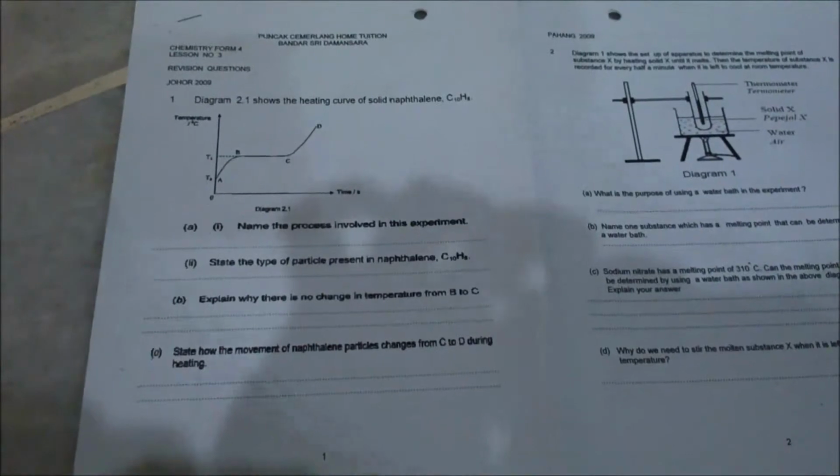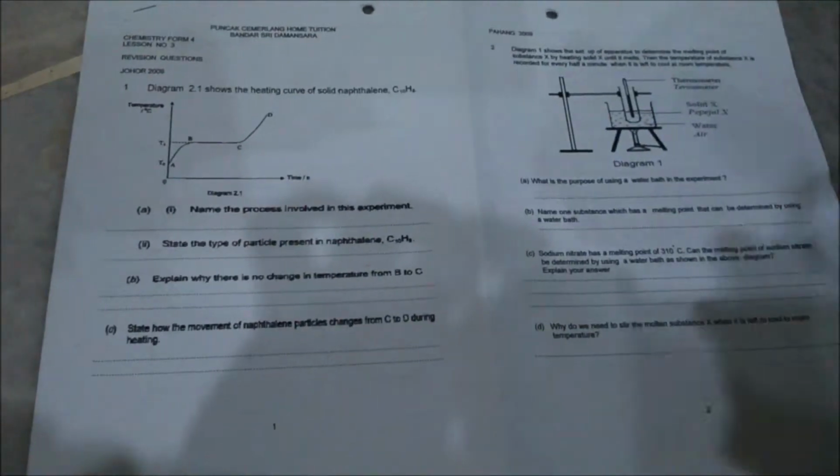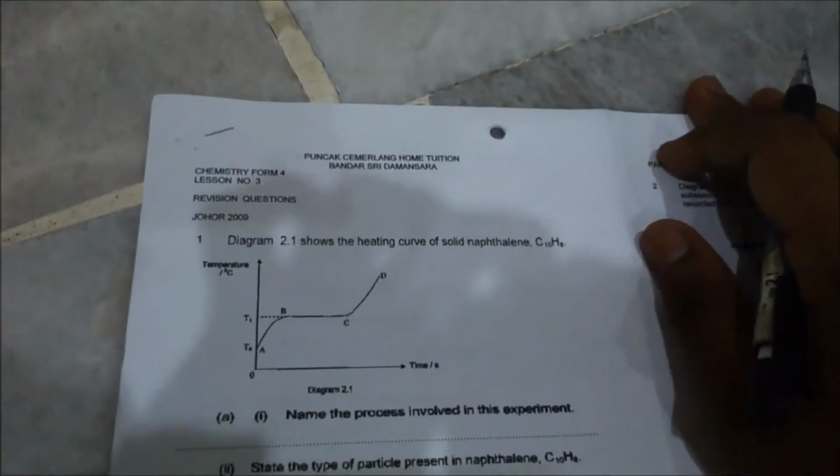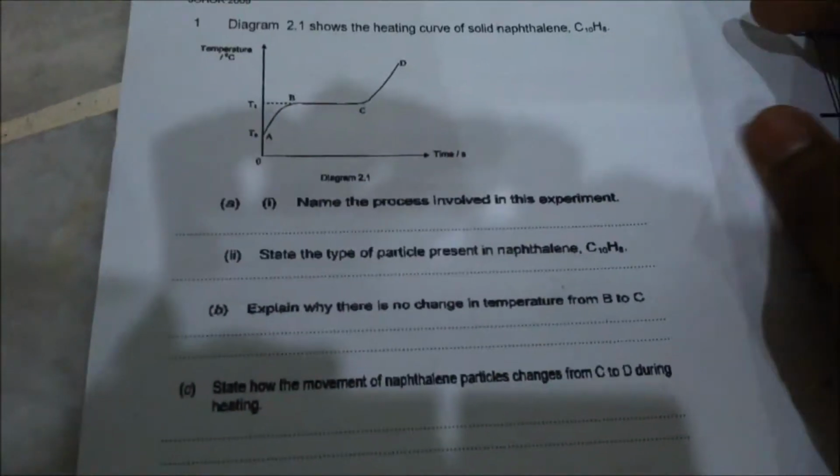Today I'll be doing an intensive revision on the heating curve of naphthalene for SPM students here in Malaysia. So let's get started. As you can see, diagram 2.1 shows the heating curve of solid naphthalene, C10H8. So let's go for question 1.